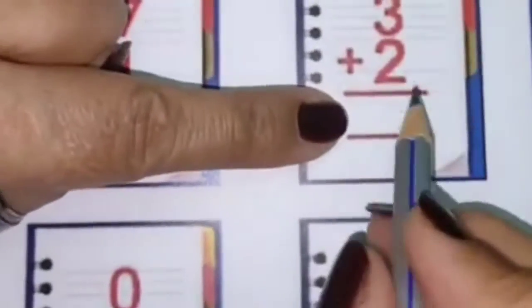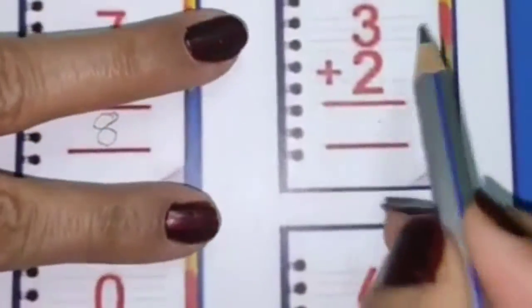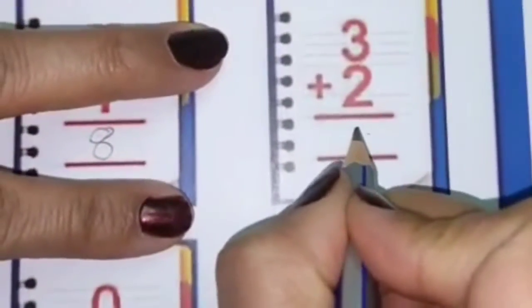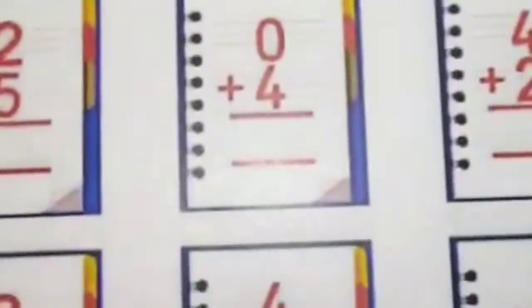3 plus 2. 3 in our head, 2 on our fingers. So after 3, 4, 5. Answer is 5.